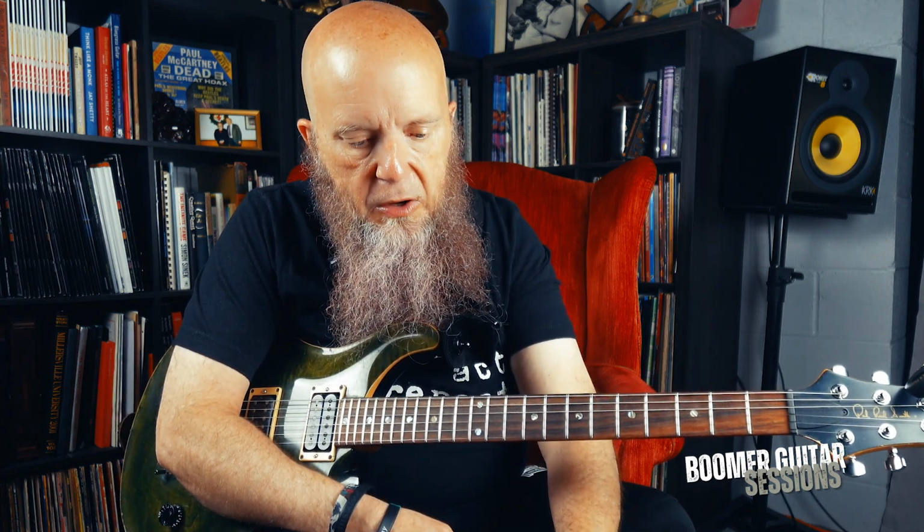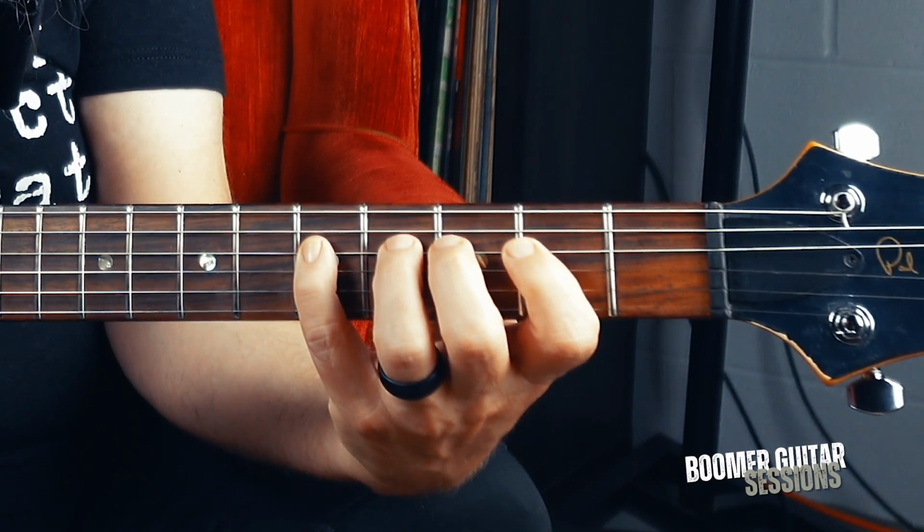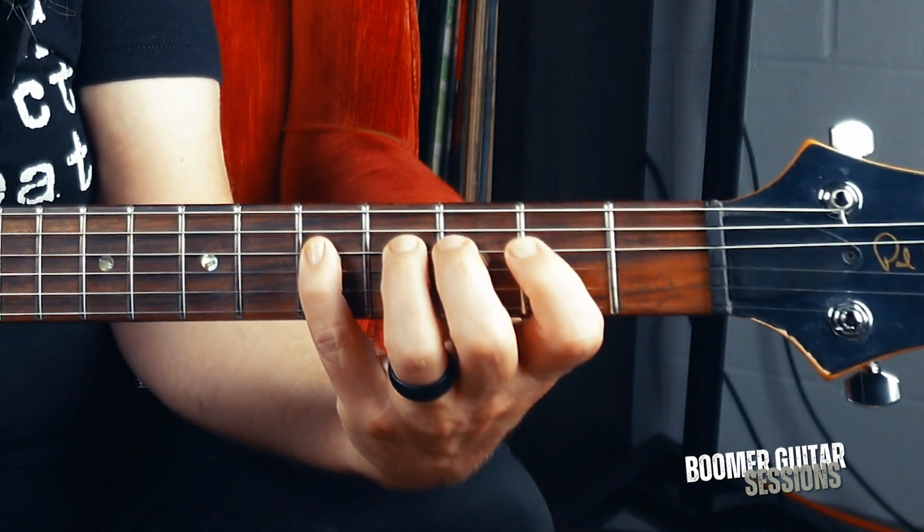Okay, so now, next thing, this is drawing from a little bit of bebop. What the bebop guys used a lot of the time is a scale called the bebop scale.